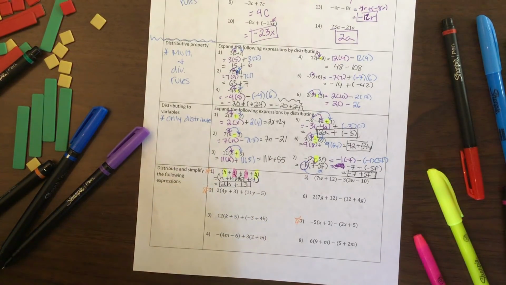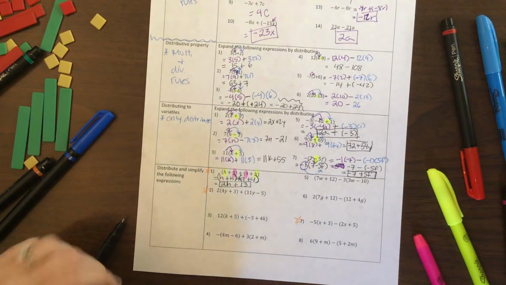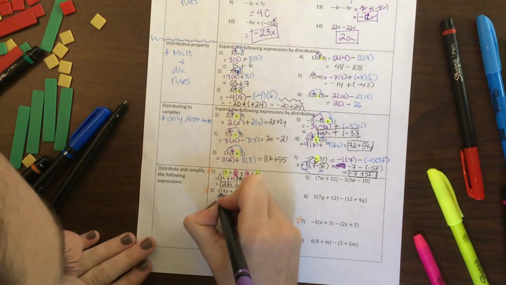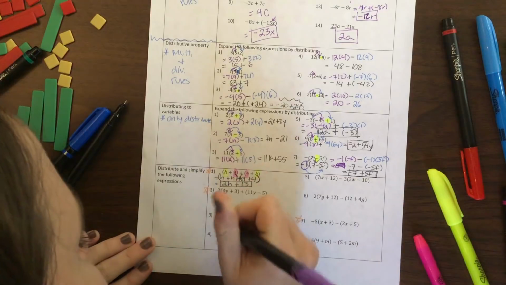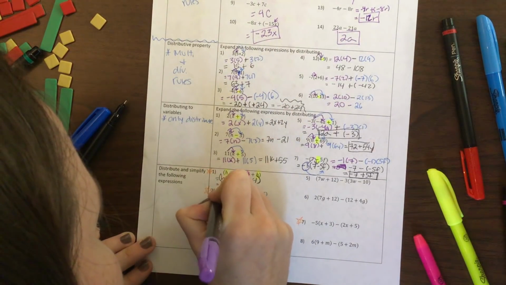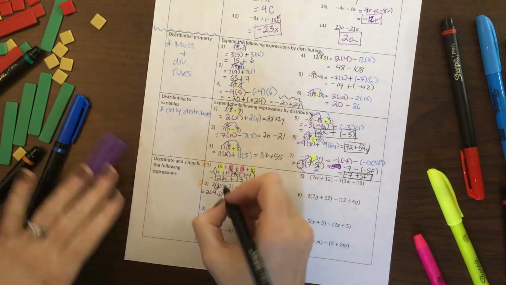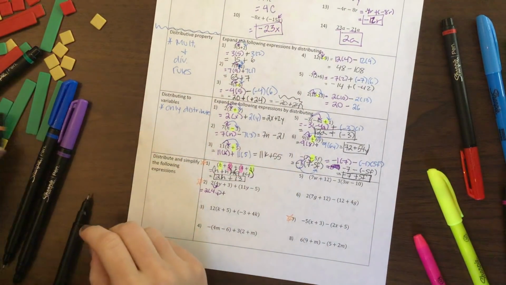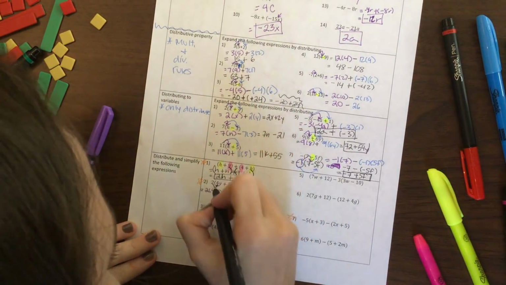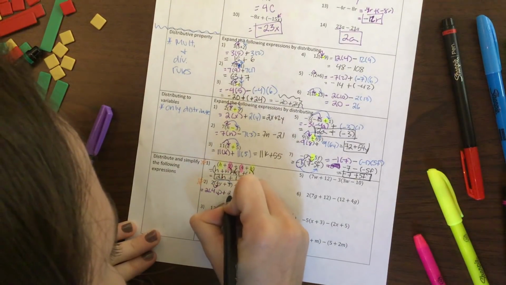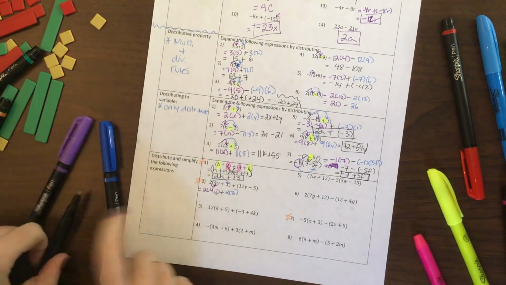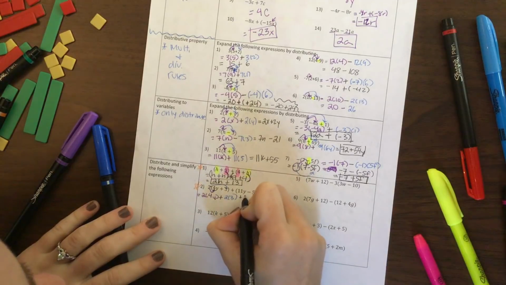This one, number 2, we have to distribute this first. So I'm going to take 2 times 4y plus 2 times 3. And then I'm going to leave the rest of the expression alone.